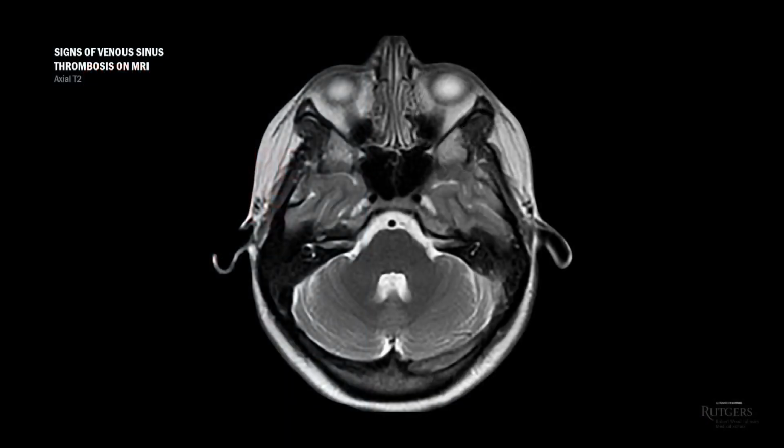T2 axial cut. Normal flow void corresponding to the right transverse sinus is hypointense. Look at the left transverse sinus. It is brightened. We've lost that flow void. This patient presented over a week after symptom onset.